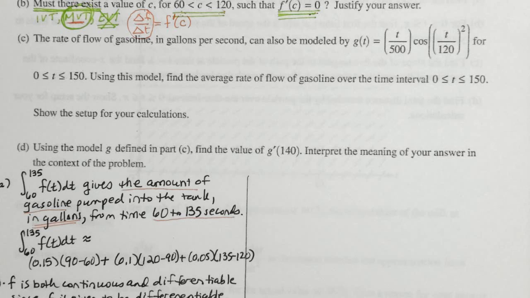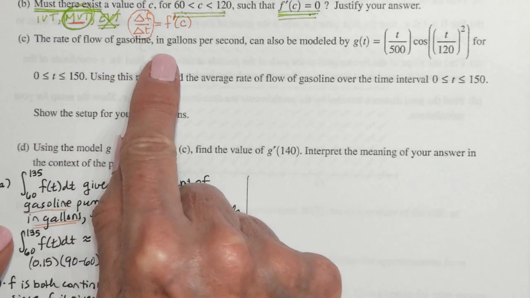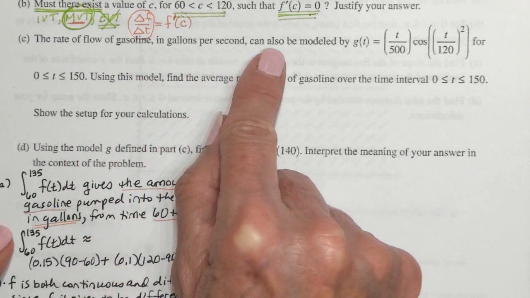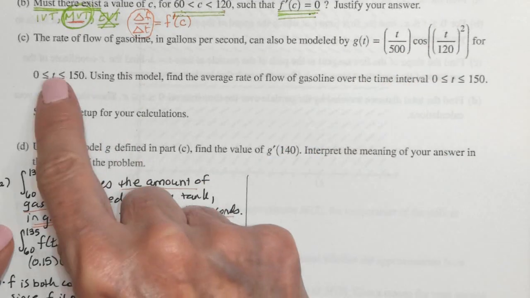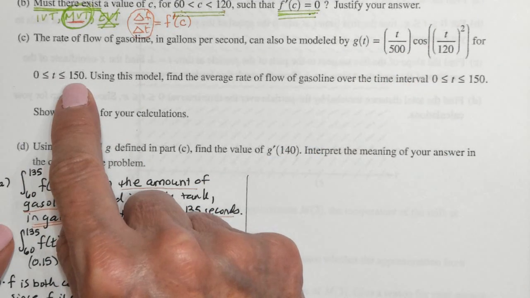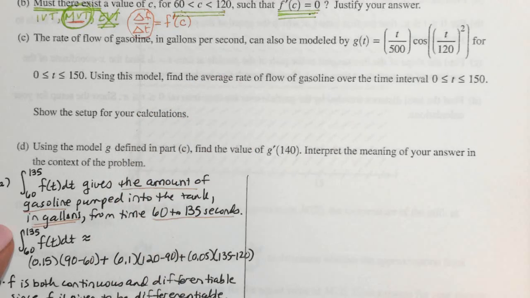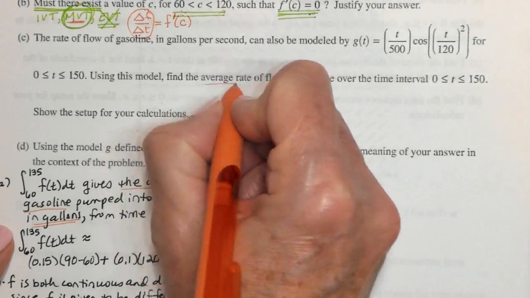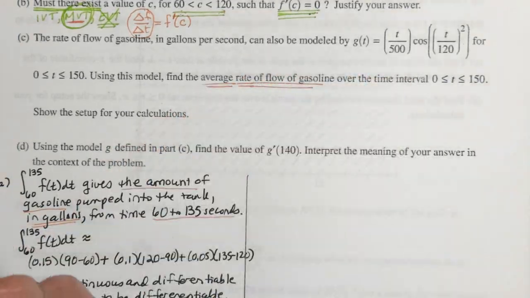Okay, part C. So far in this calculator active question, we have not touched our calculator. Something about part C is telling me we're going to have to start to touch our calculator. The rate of flow of gasoline in gallons per second can also be modeled by G in between 0 and 150 seconds. Okay? Using this model, find the average rate of flow of gasoline. The average rate.